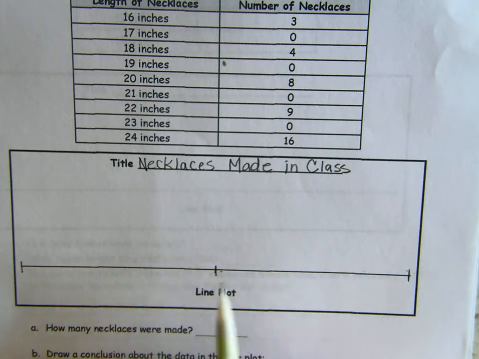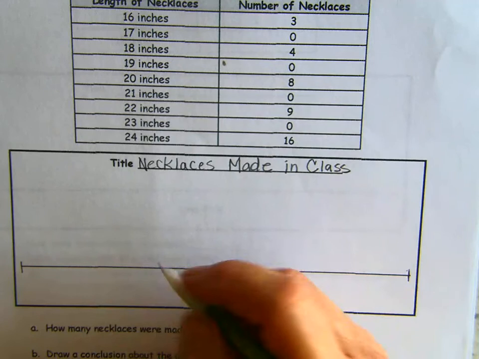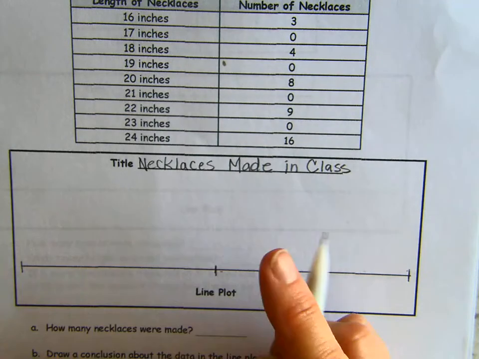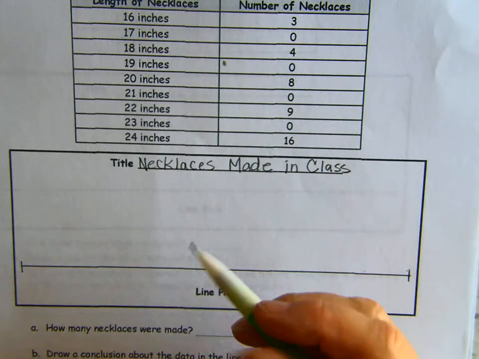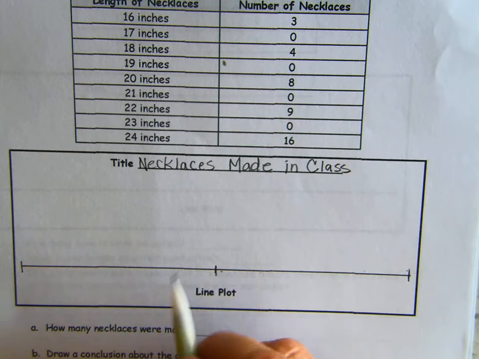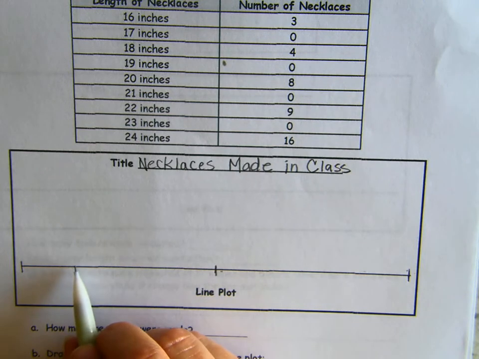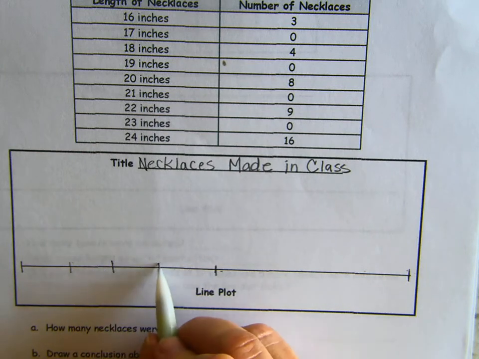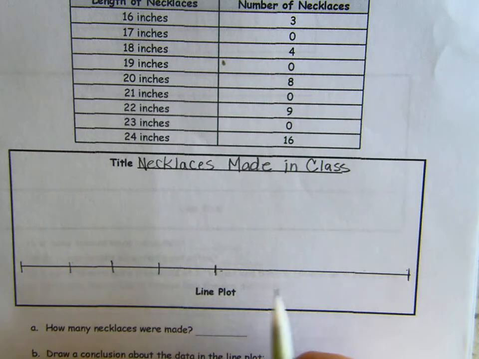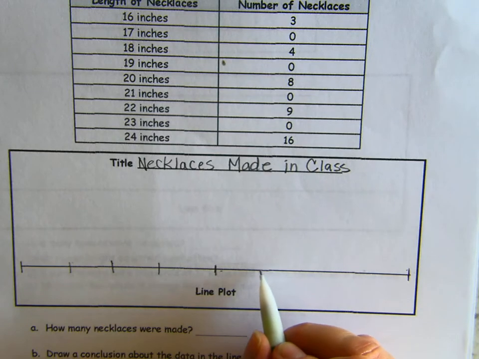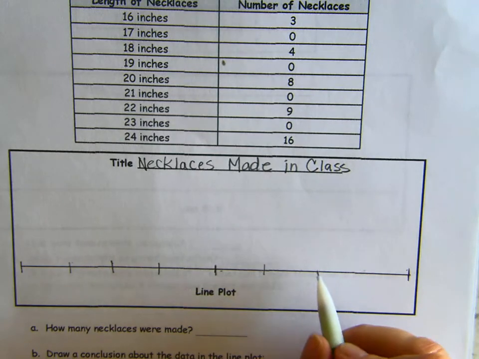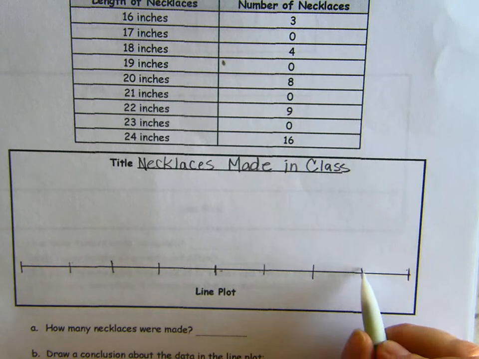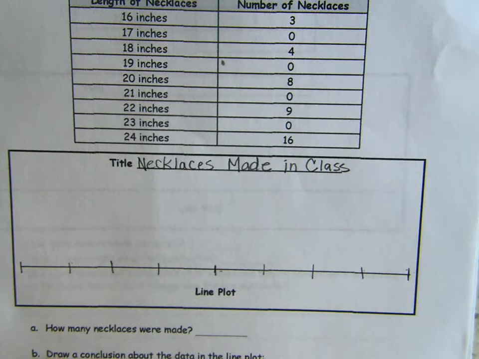1, 2, 3, 4, 5, 6, 7, 8, 9. Yeah. So 3 more lines in here. I'm going to do 3. Go right about there. 1, 2, 3. That was a little bit too much room, but that's okay. And again over here. 1, 2, 3. And now I have to fill in my numbers.